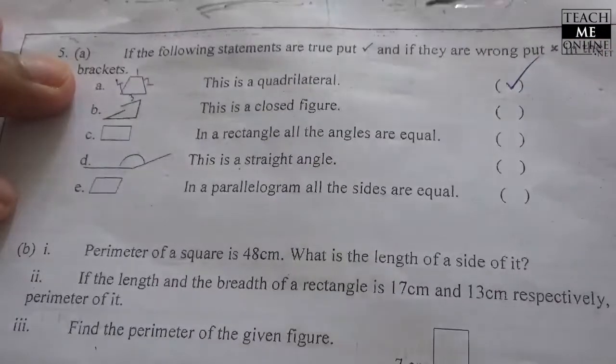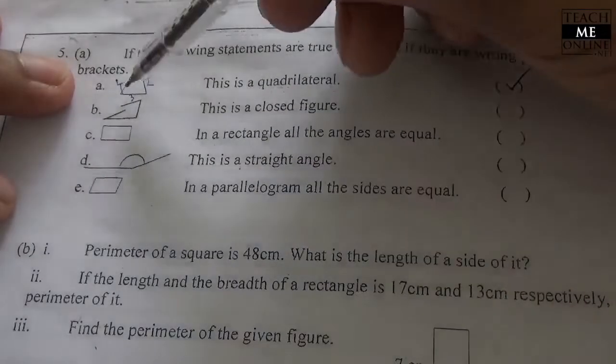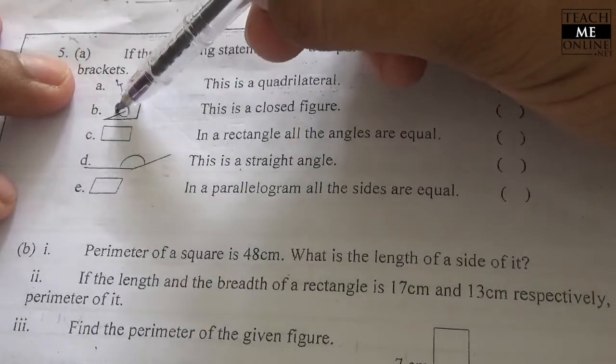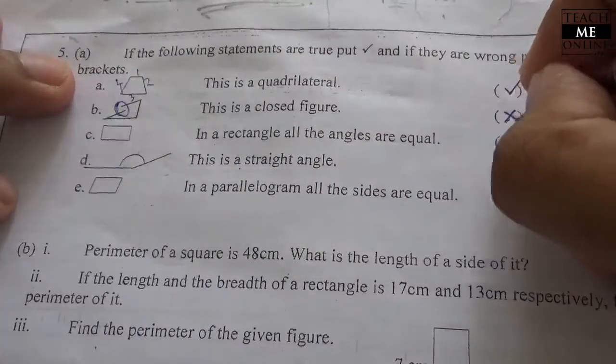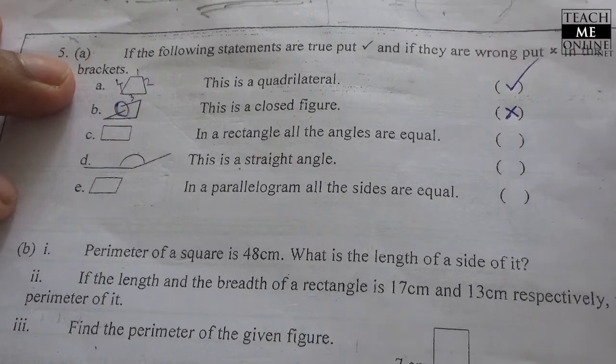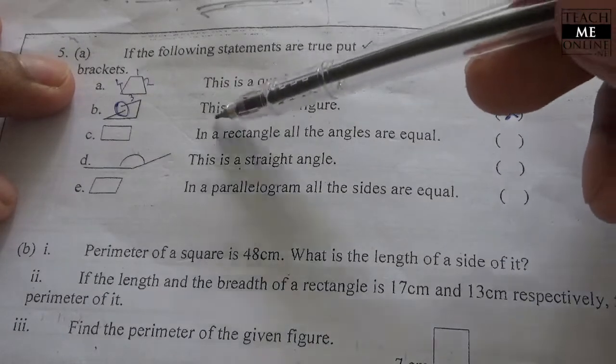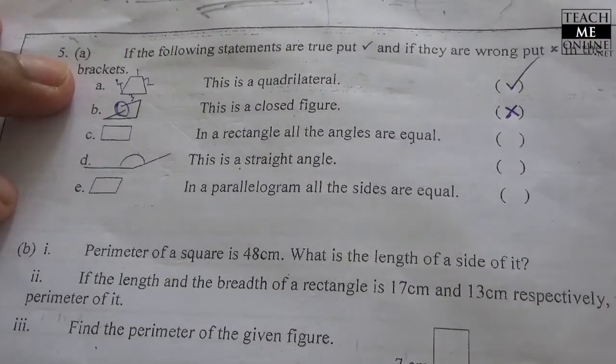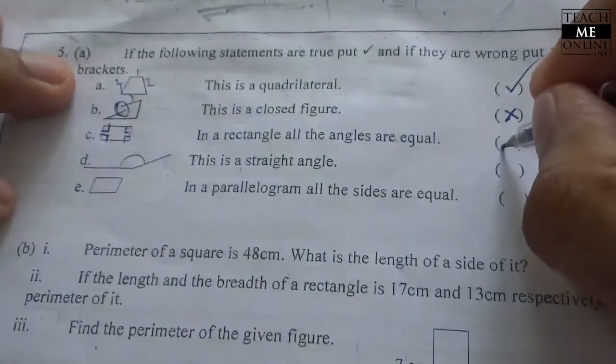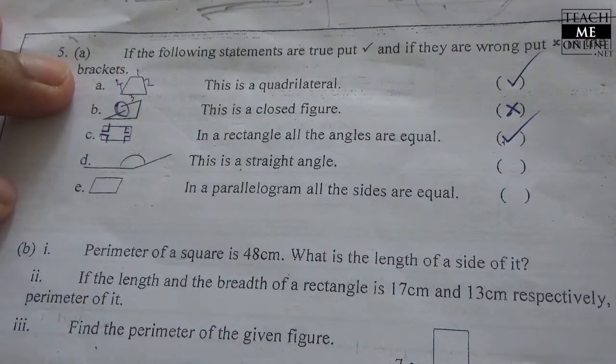Part B. This is a closed figure. A closed figure will have no openings. This one has an opening here, see? It's not a closed figure. So it's wrong. Cross. Part C. In a rectangle, all the angles are equal. Let's say this is a rectangle. Here, this angle is 90. This is 90, this is 90, and this is 90. Yes, all are equal. All are 90. Correct. Tick.